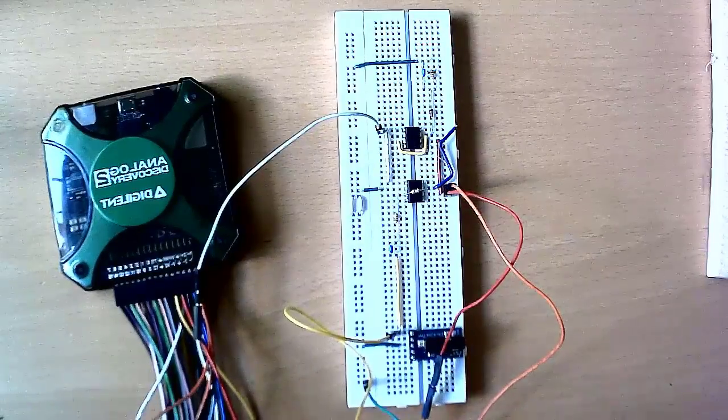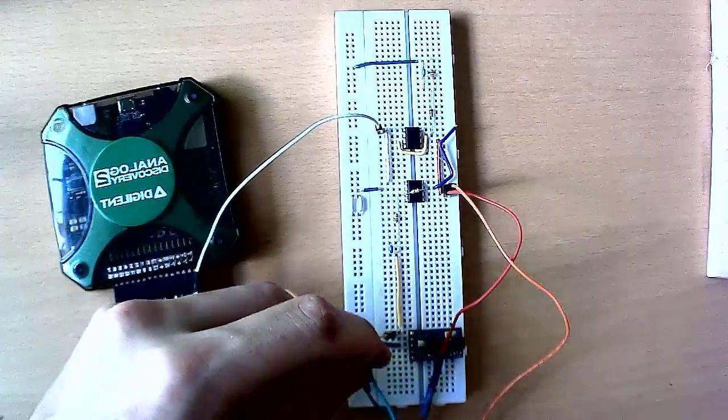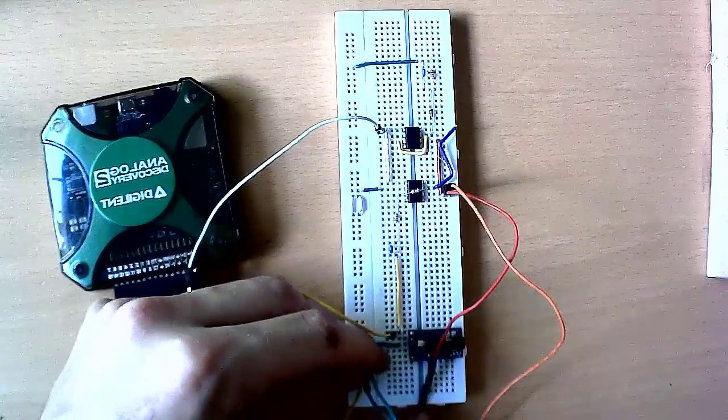Finally, we need one more ground wire to connect to the scope negative terminal, and just connect that anywhere on the ground rail. It doesn't necessarily matter where.